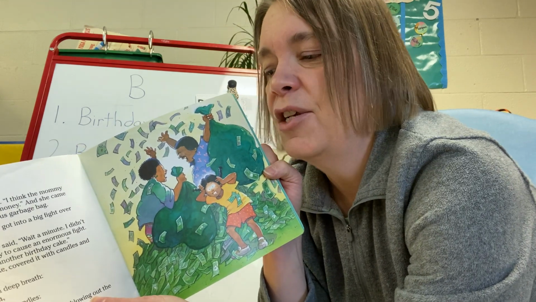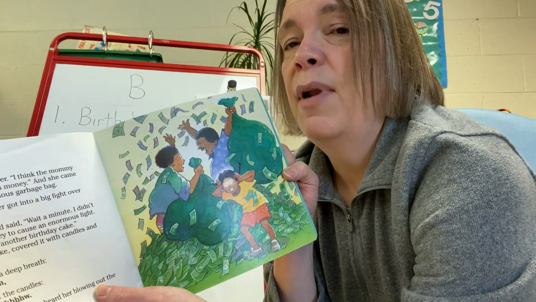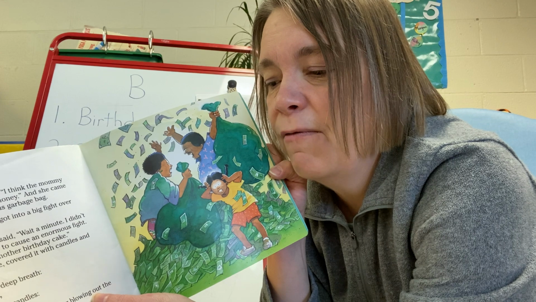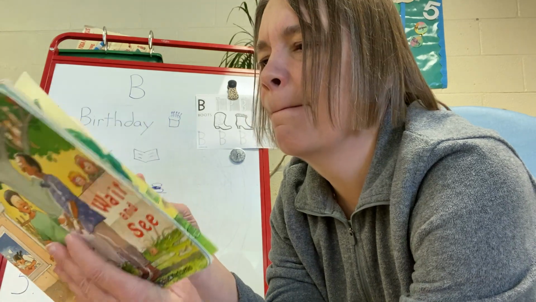So she made a cake and she covered it with candles and she made a big wish and she took a deep breath and she blew it out. And her mother and her father heard her blowing out the candles and ran inside. What is she wishing for this time?